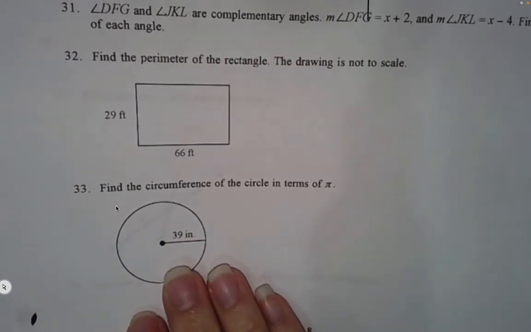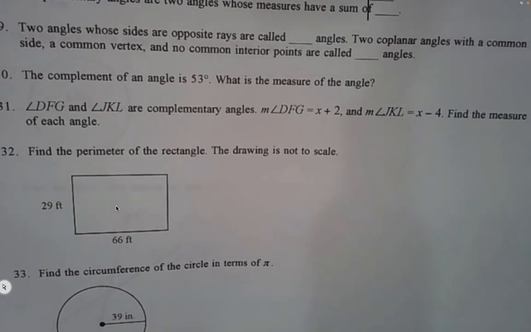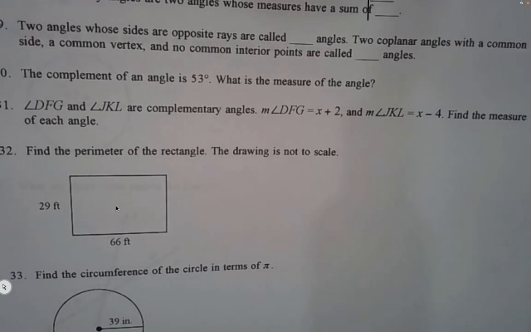Okay, it looks like 31 is not on there, and we have 30. The complement of an angle is 53. So stop right there. What does complement mean? Complementary is 90. Supplementary is 180. So if one of my angles is 53, what's the other angle? What's the complement? You just subtract 90 minus 53 because of the word complement right here.